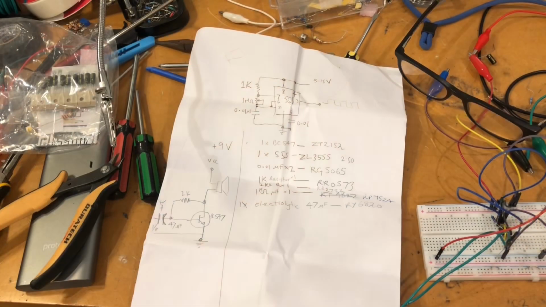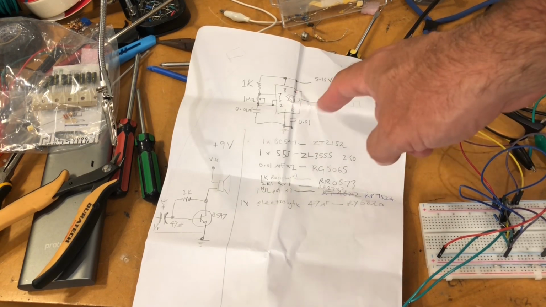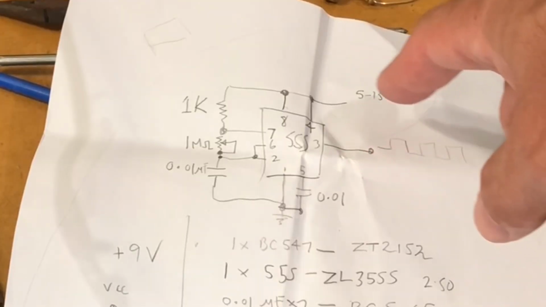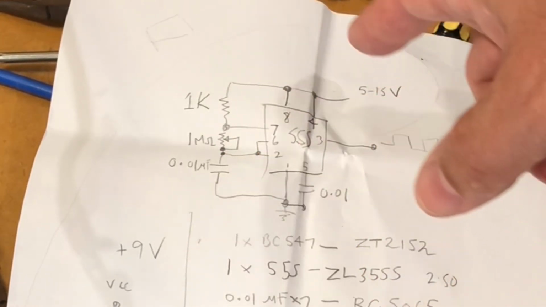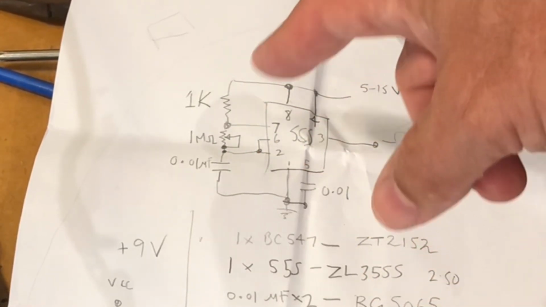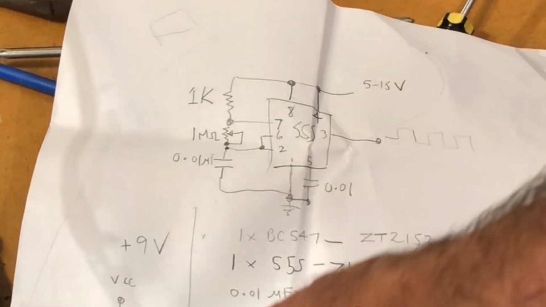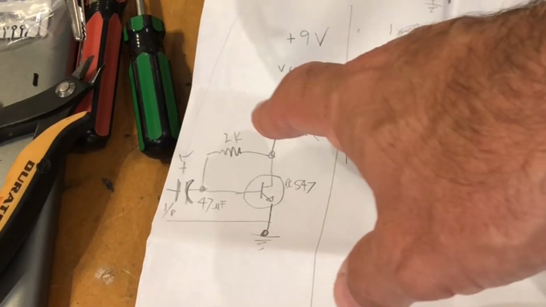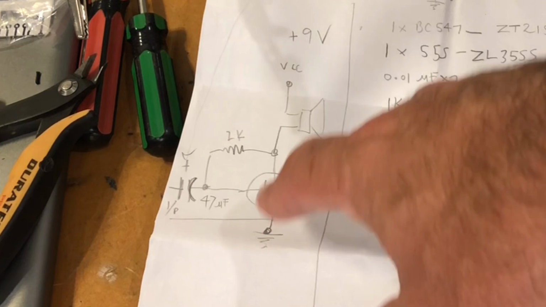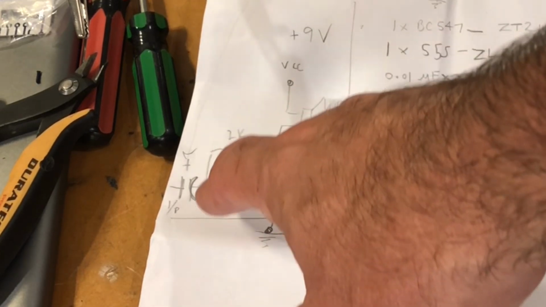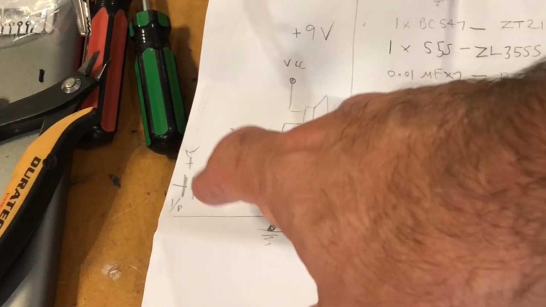Let's go. So folks, this is the circuit that I'm using. We have a 555 here running on 5 to 15 volts with a 1 meg pot. You can find these circuits online all the time. They're not hard to find. And it's outputting a square wave at pin 3. And I'm feeding that into this circuit here, which is just a very, very simple single BC547 running a speaker with a single biasing resistor coming from the collector to the base.